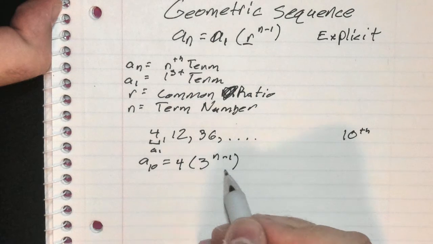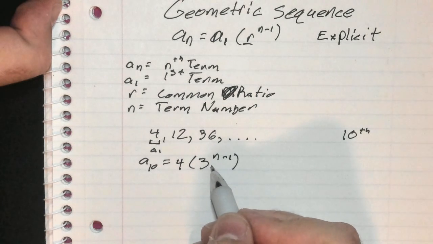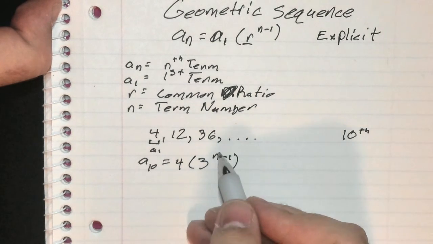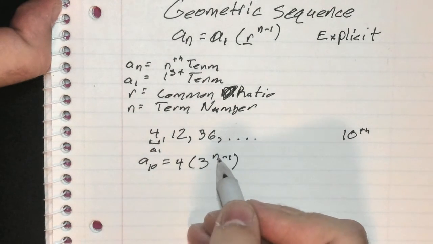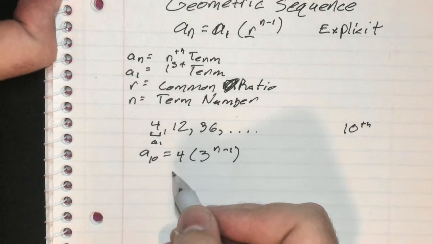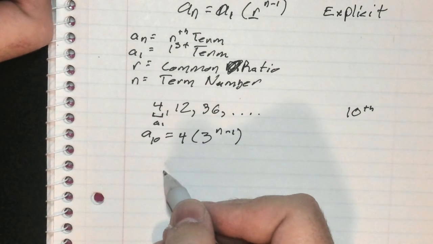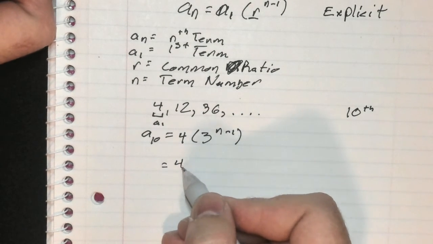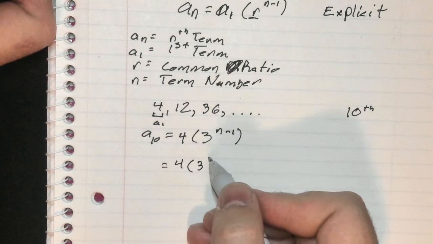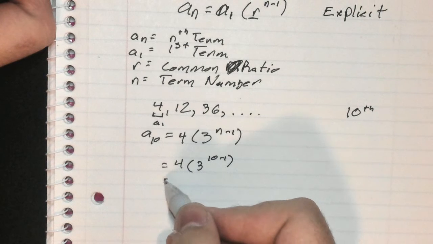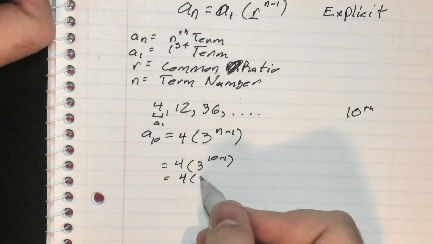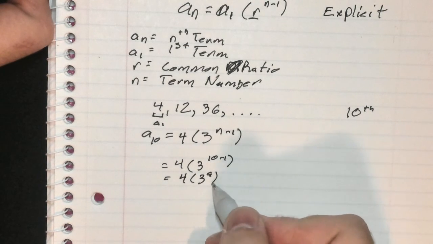Now this is the formula. We're going to use this to find the 10th term. See how there was a sub n and I put a 10 here? That means right here I'm going to put a 10 as well. So what I really have is 4 times 3^(10-1), so 4 times 3^9.